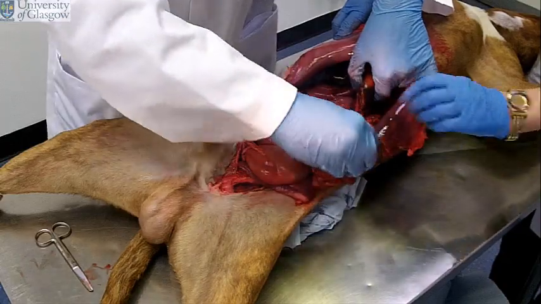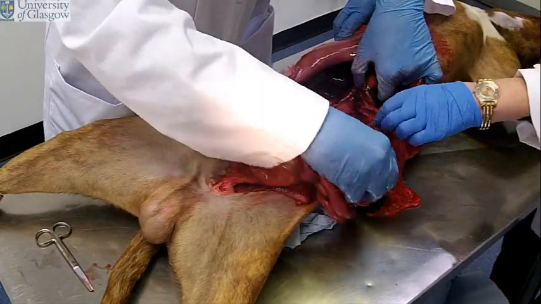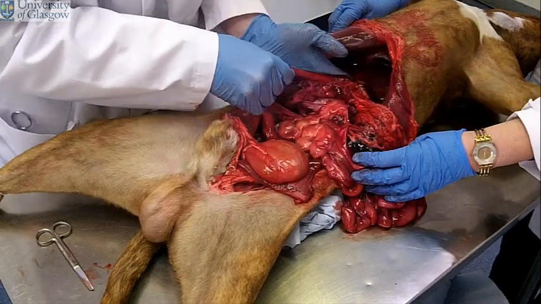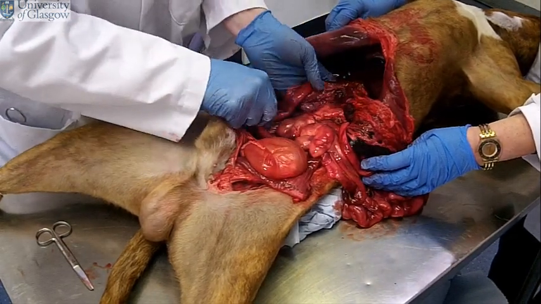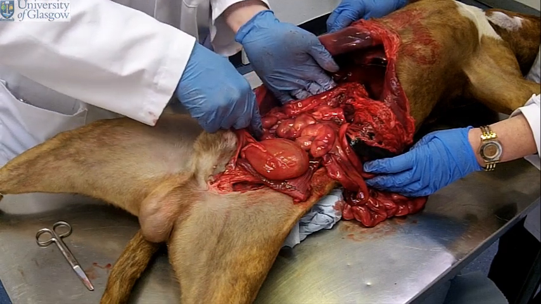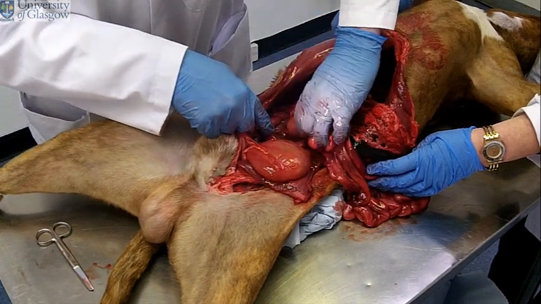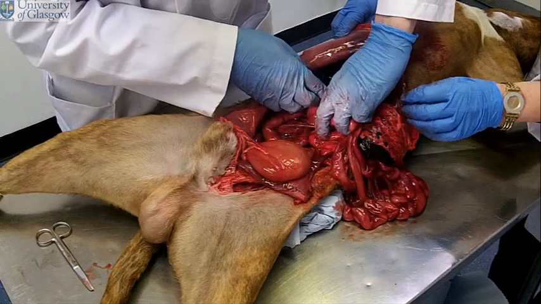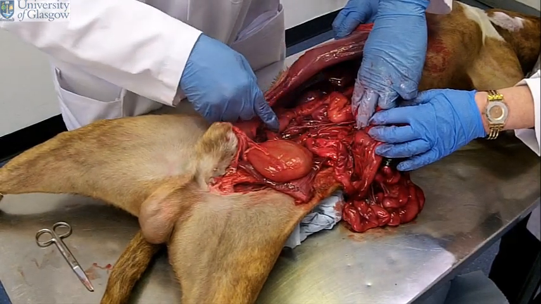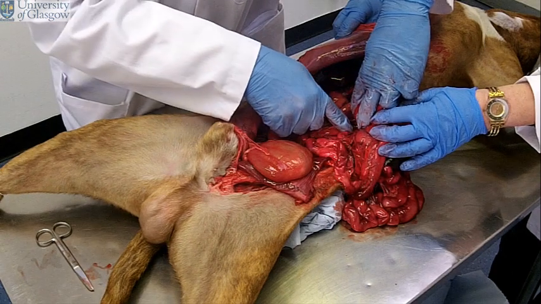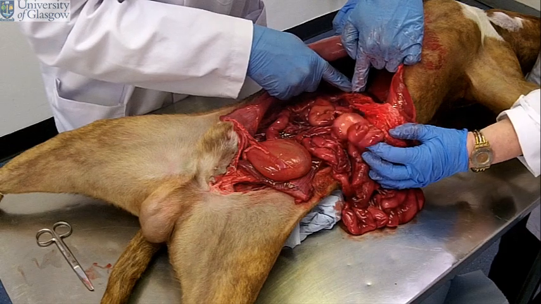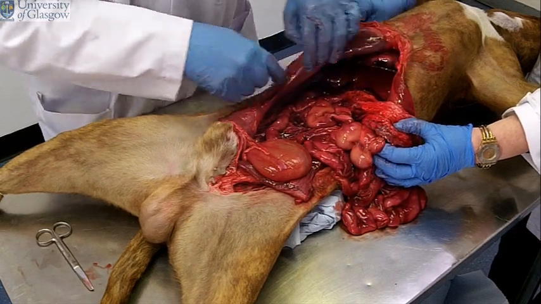So I'm going to reflect the omentum off to the side, along with the most loops of the jejunum, and we find, coming from the stomach, down here, descending duodenum, and at the end here we find our caudal duodenal flexure, and then we have ascending duodenum running cranially again. So descending duodenum, caudal duodenal flexure, ascending duodenum. Where we find a cranial duodenal flexure, it is up here just after the duodenum leaves the pylorus.